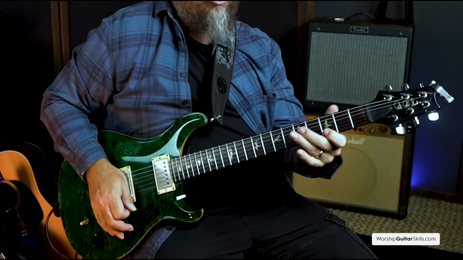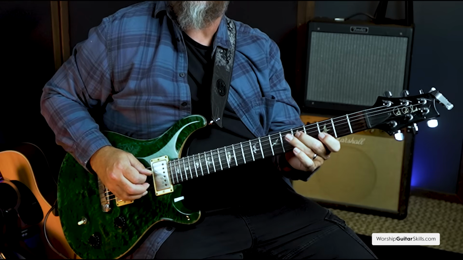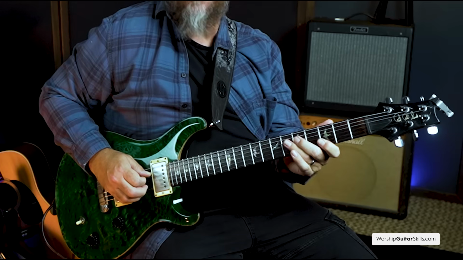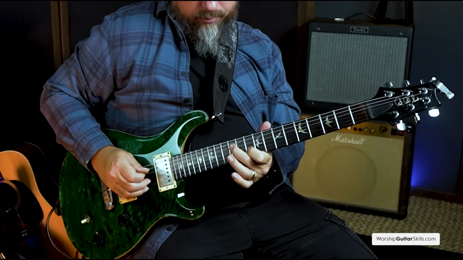So an embellishment is when you just add and take away. So instead of just playing both notes like this, I've got an embellishment here. A little slide in there. A little hammer on there.